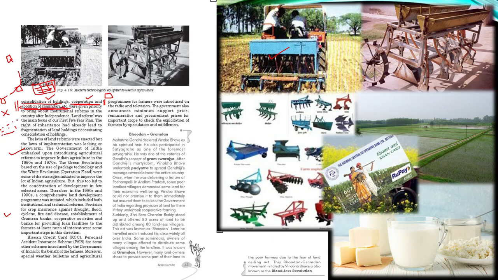Priority was given to bring about institutional reforms in the country after independence. Land reform was the main focus of the first 5-year plan, and the right of inheritance has already led to fragmentation of the land holding, necessitating consolidation of holding. So this they have given, that how important it was to consolidate the land holding, because due to the right of inheritance, the property was further divided amongst the legal heirs of the family.